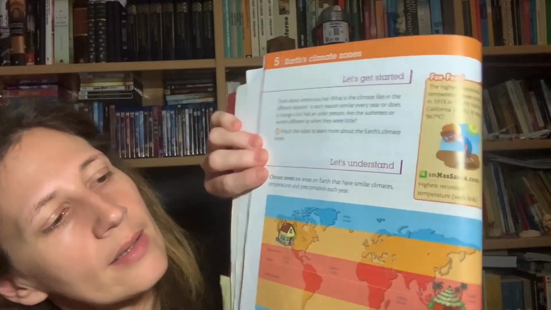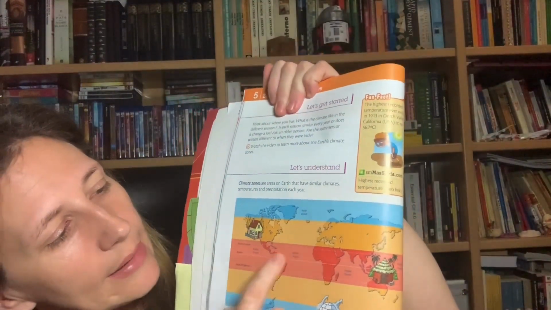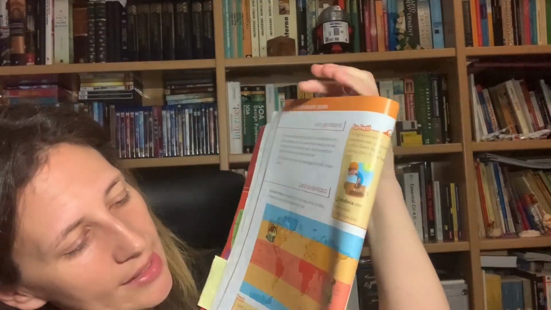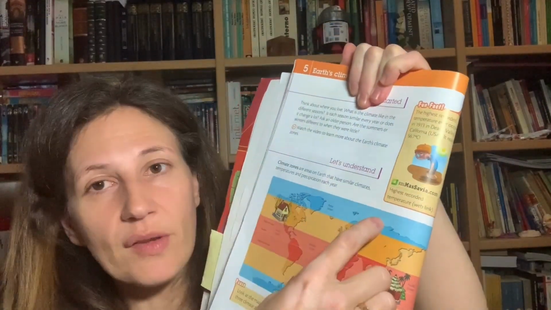You have here North America, South America. You have here Europe, Africa, and Asia. And here you've got Australasia. This represents the earth if I could cut it and spread it. Okay, everybody understands? I hope so.